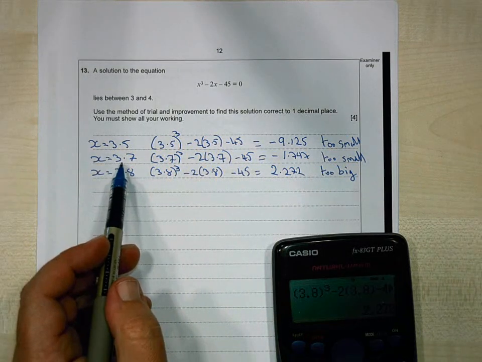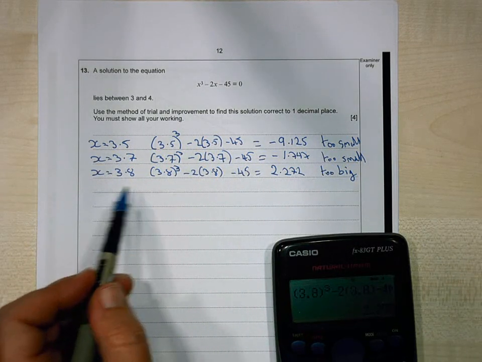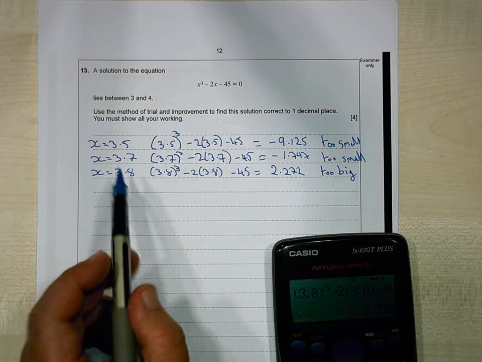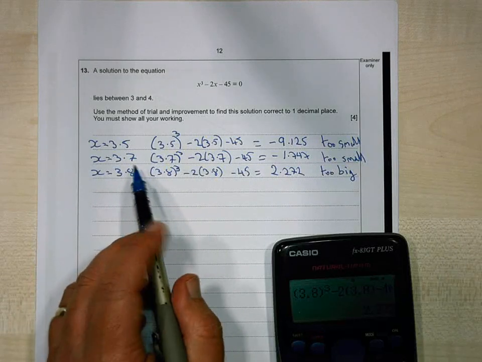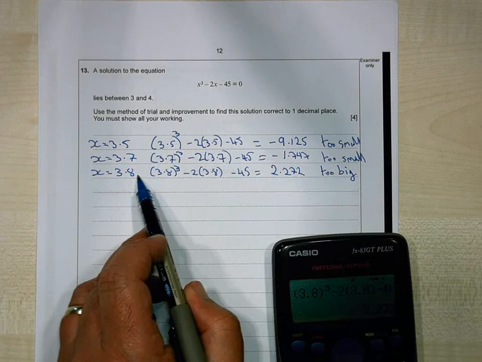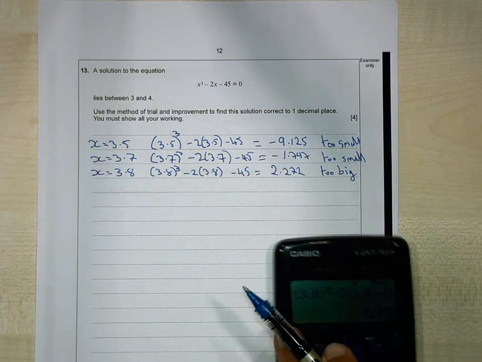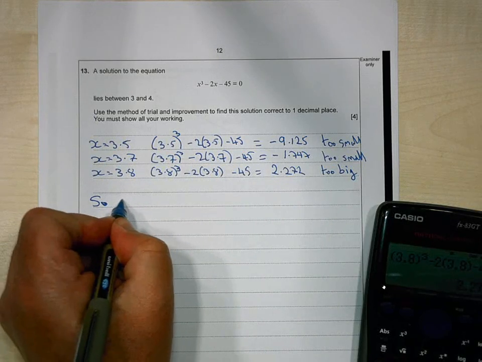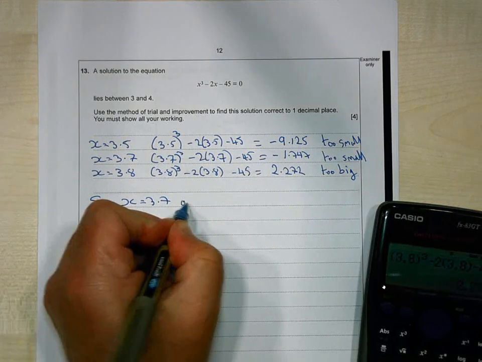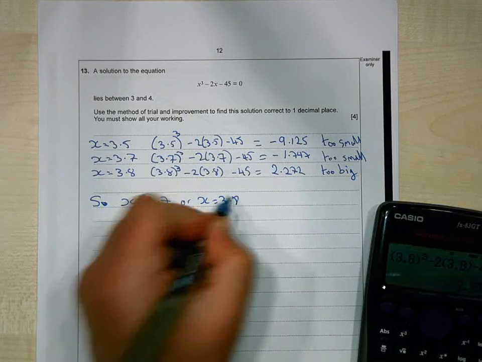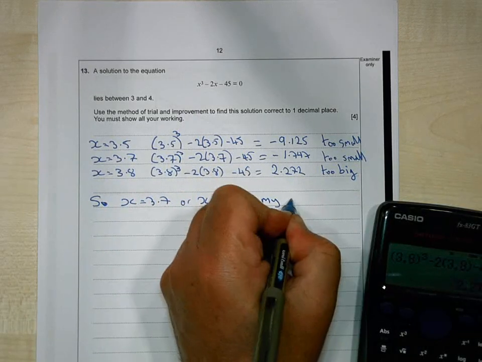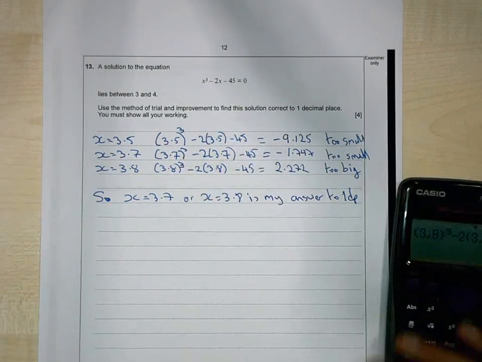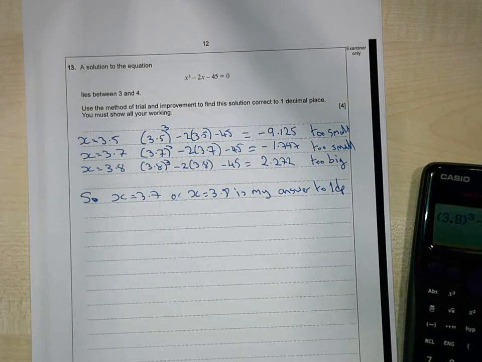So I know that 3.7 is too small, and I know that 3.8 is too big. These are consecutive, so because we're counting up in 1 decimal places, we want that to happen. We want to get consecutive 1 decimal place numbers, 1 too small, 1 too big. So this means x equals 3.7 or x equals 3.8 is my answer to 1 dp.